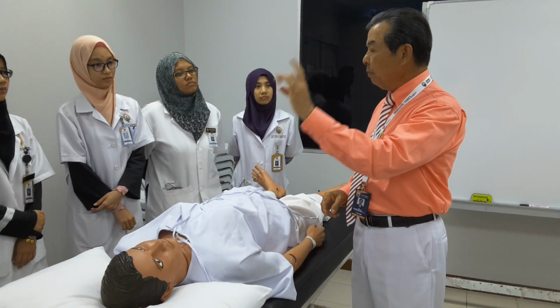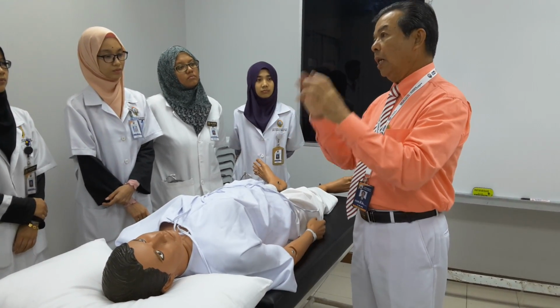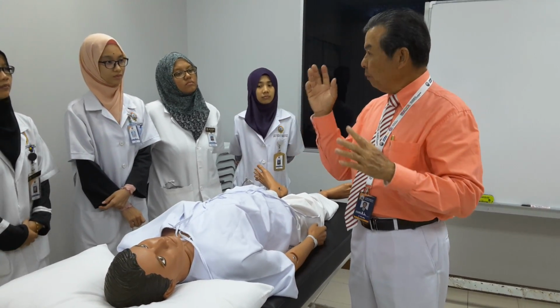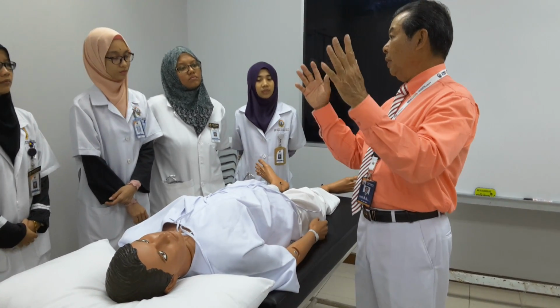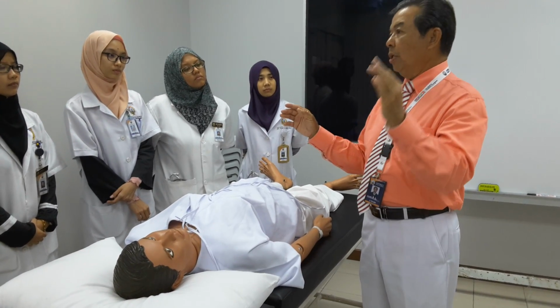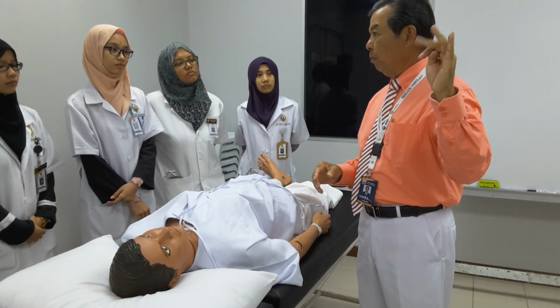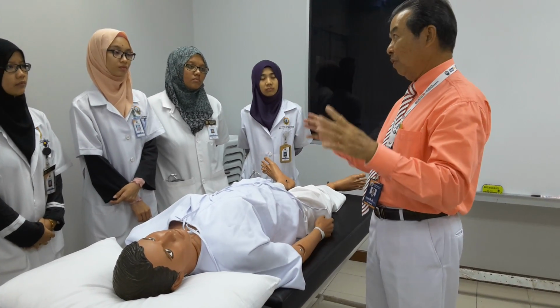Any lesions found before the lump appears, we can do stereotactic identification and biopsy. If it is proven already, treat accordingly, like mastectomy, axillary clearance, radiotherapy, chemotherapy, immunotherapy, hormonal therapy, and so on.